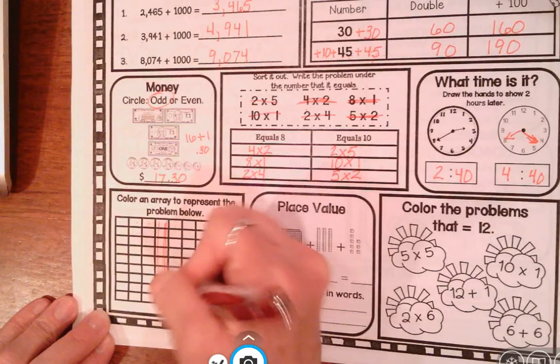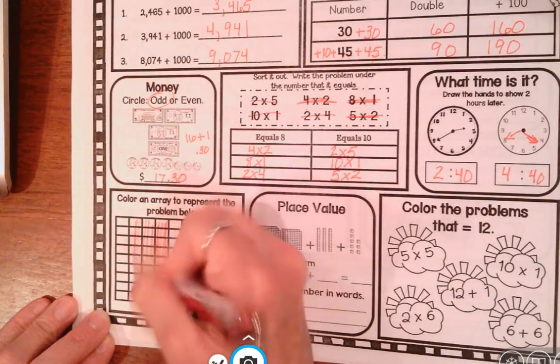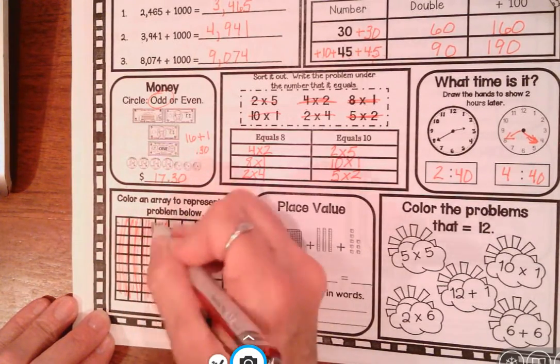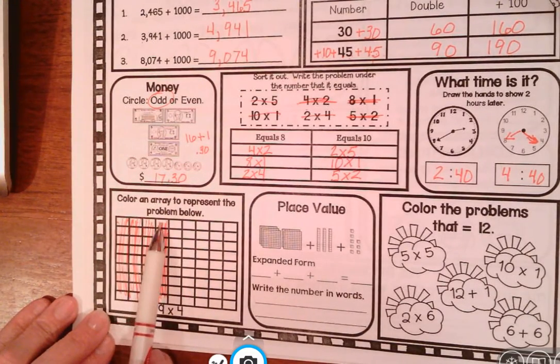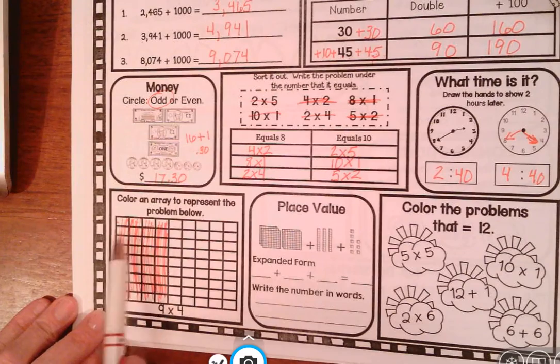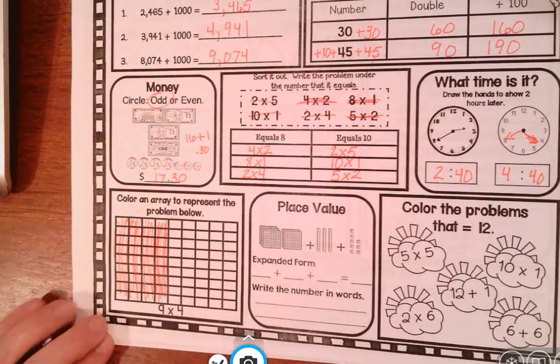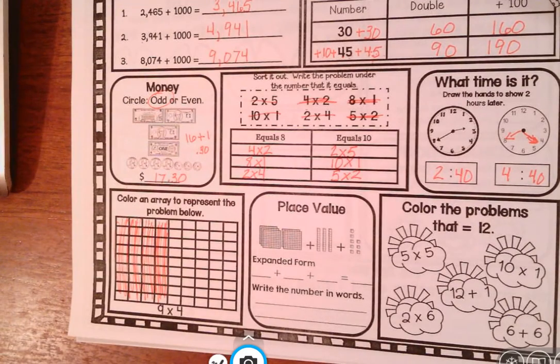So we're going to color all of this. Because we have 9 4 times, or excuse me, 4 9 times is actually what that is. 9 4 times. Yeah.